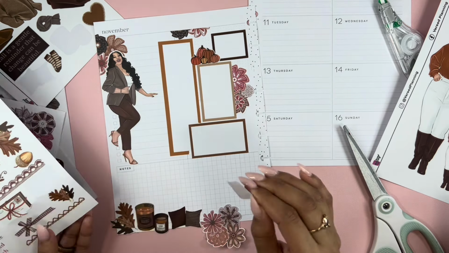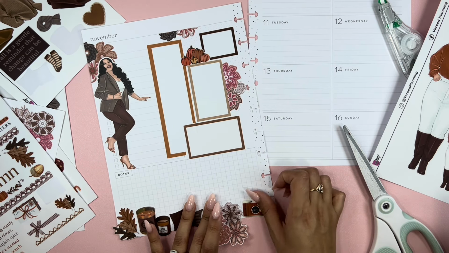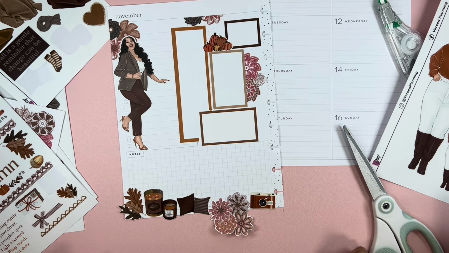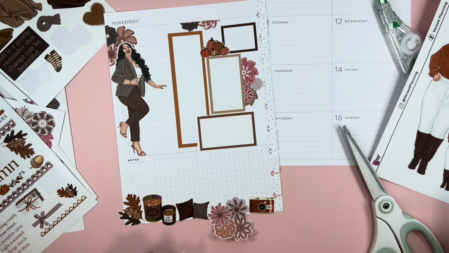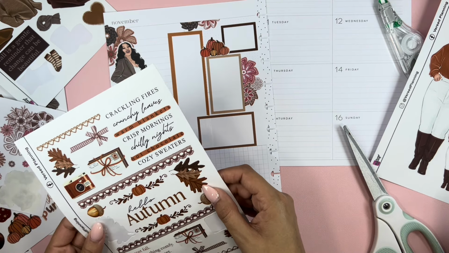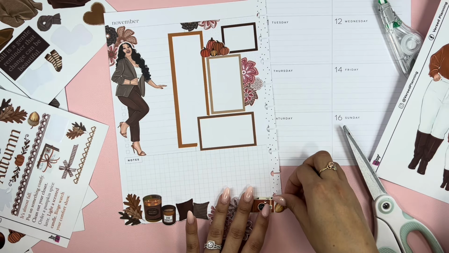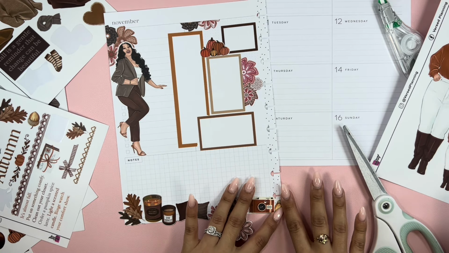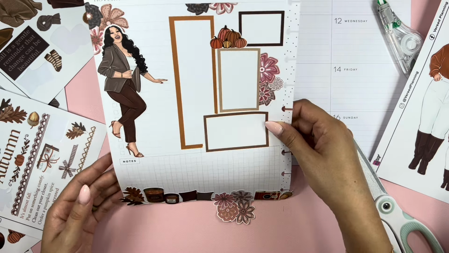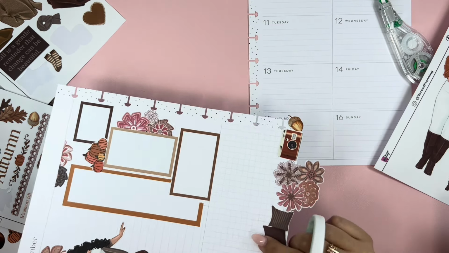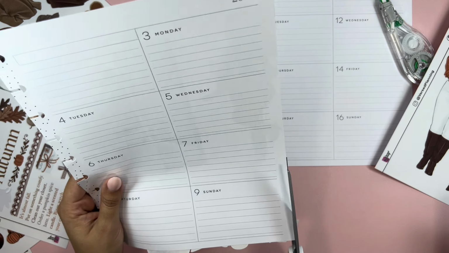And I want to put something here, maybe one of these cameras to snapshot the memories. Okay, and then maybe I could put one of the scraps, or actually maybe a little acorn. Is this gonna be too big? No, let's see how that'll look. Fingers crossed. Get all these little scraps.